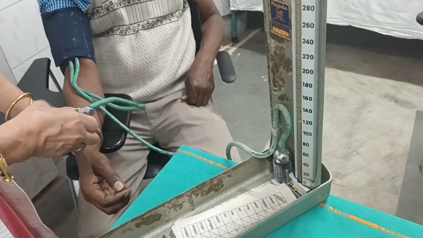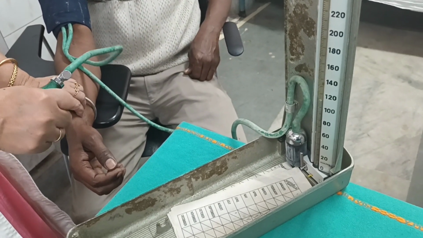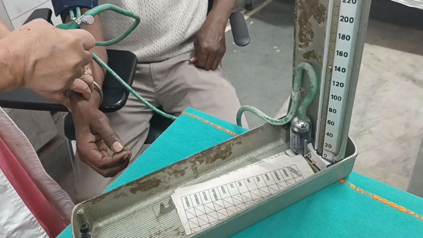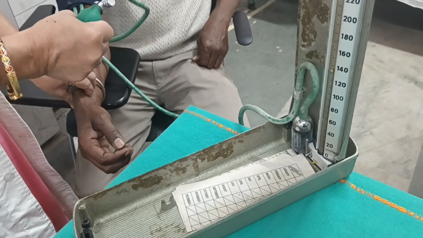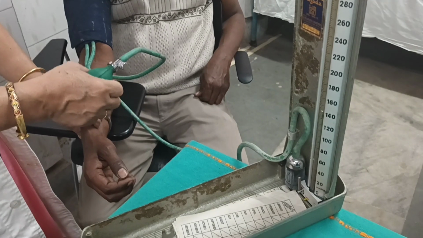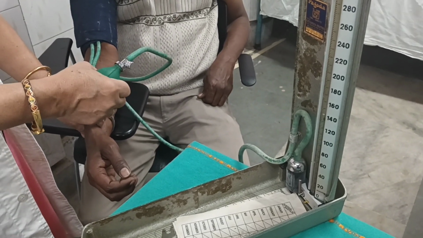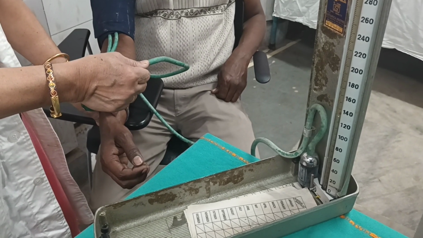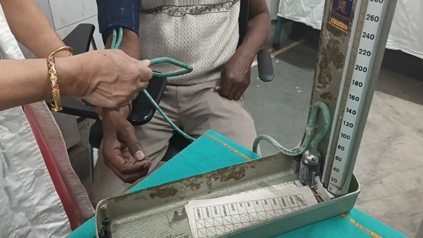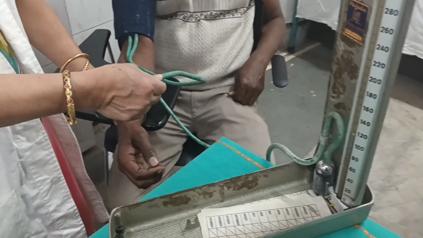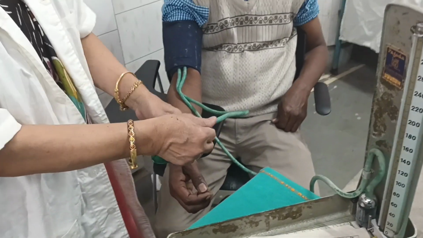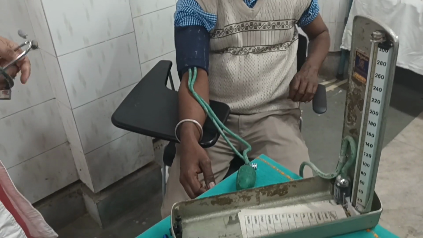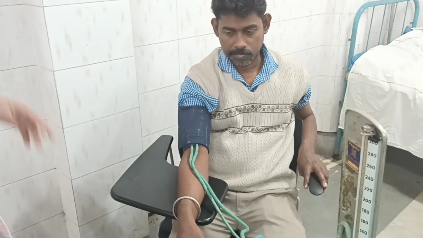Now I am deflating. To be on the safer side, raise it 10 to 20 millimeter mercury more than the disappearance. First note the disappearance of the pulse, then raise the mercury column 10 to 20 millimeter mercury more than that, to be on the safer side. Now deflate it gradually at the rate of 2 to 3 millimeter per second, until you feel the pulse again. Now I got it at the level of 110 millimeter of mercury. So SBP in the palpatory method will be 110 millimeter of mercury.